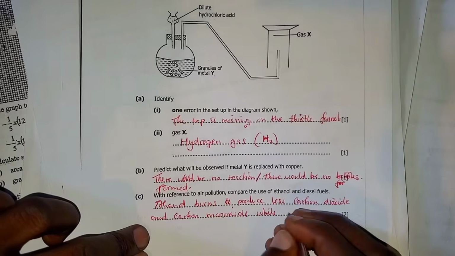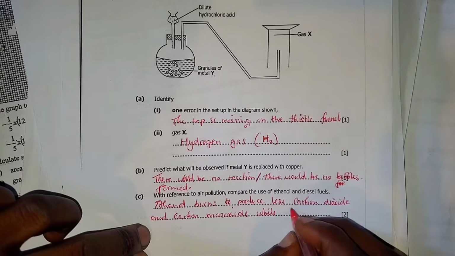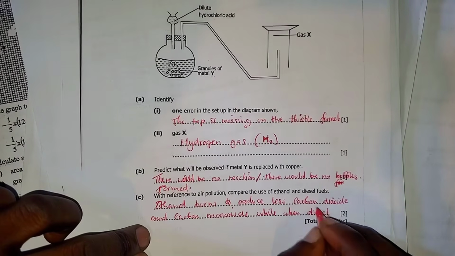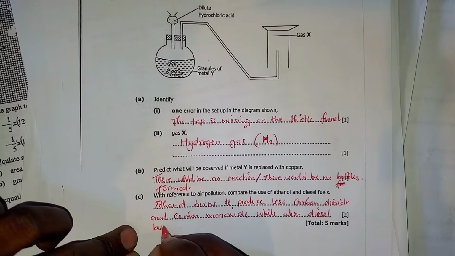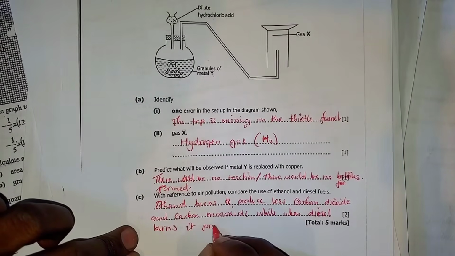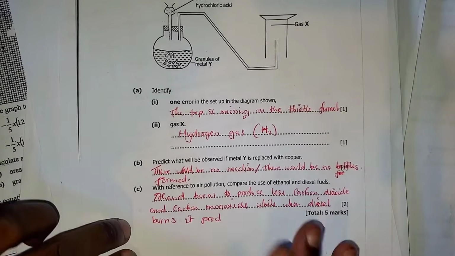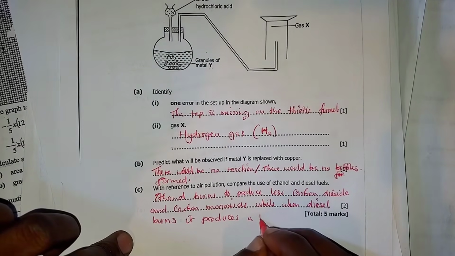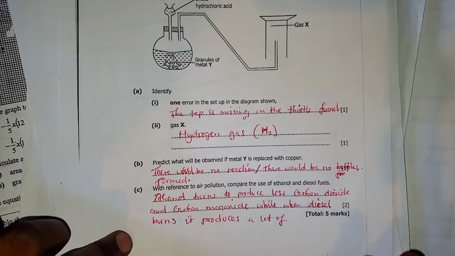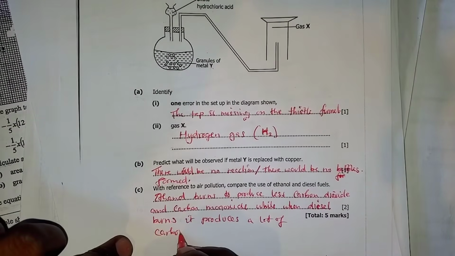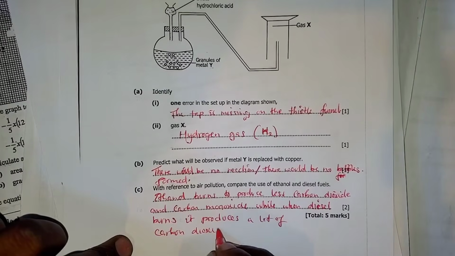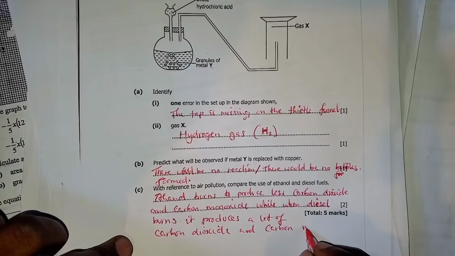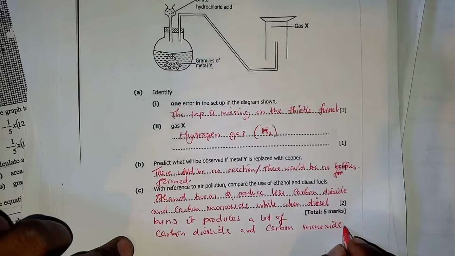While when diesel burns, it produces a lot of carbon dioxide and carbon monoxide.